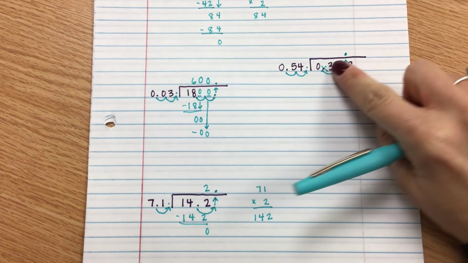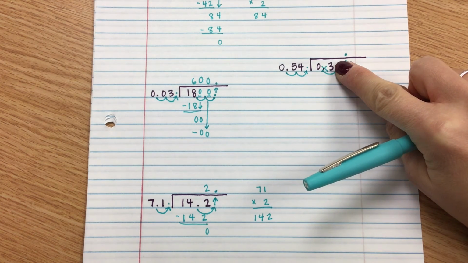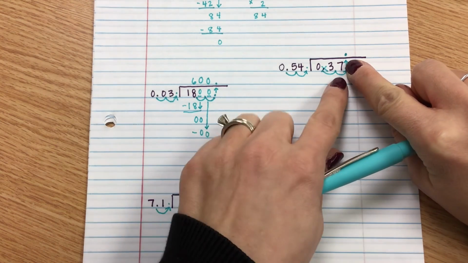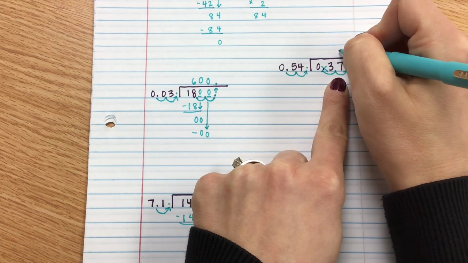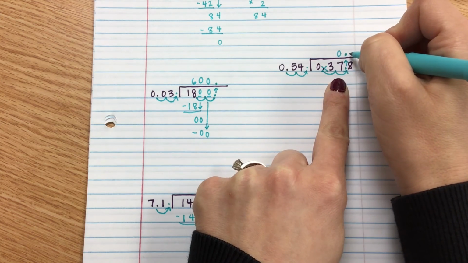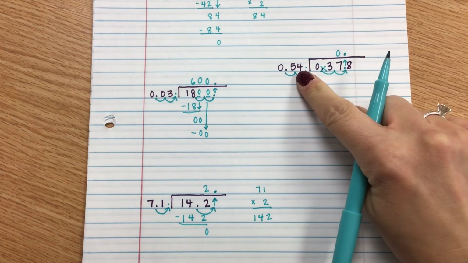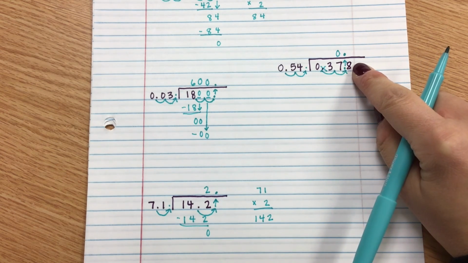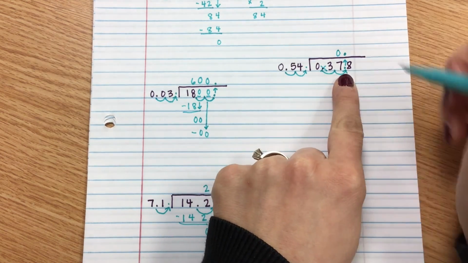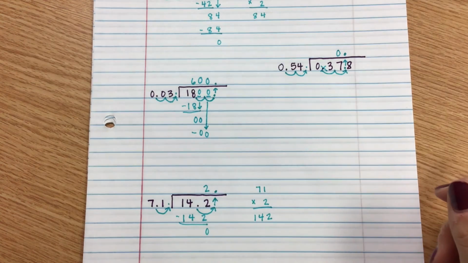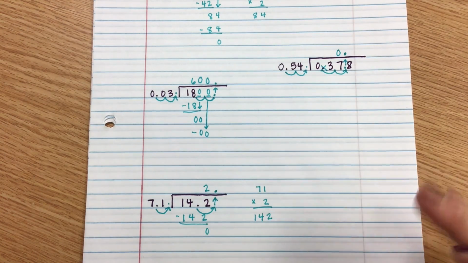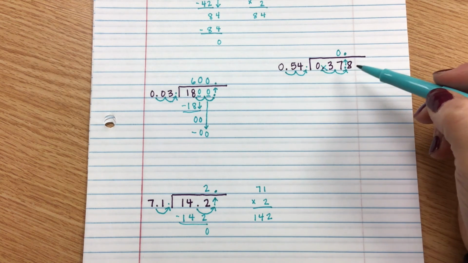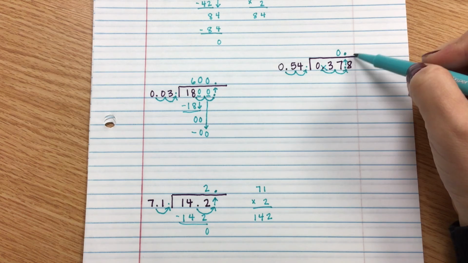Okay, so can 54 go into 3? No. Can 54 go into 37? No. So I'm going to go ahead and put a 0 right here because our whole number would be 0. Can 54 go into 378? Yes. As I'm asking this question, notice I'm kind of ignoring that decimal point right there, because in our minds we have to know how many times 54 could go into 378 to be able to get some kind of a whole number to put right here.